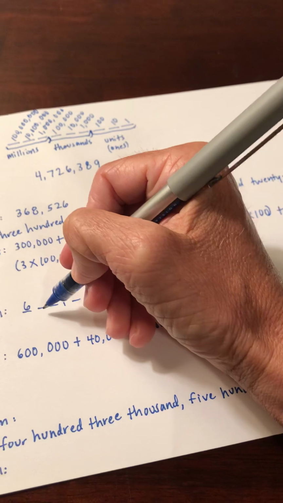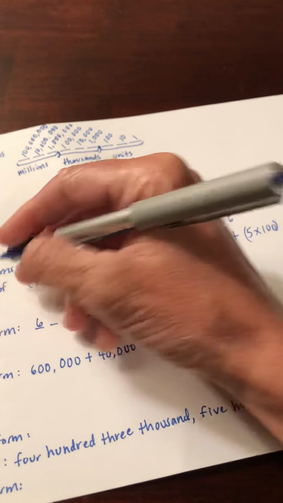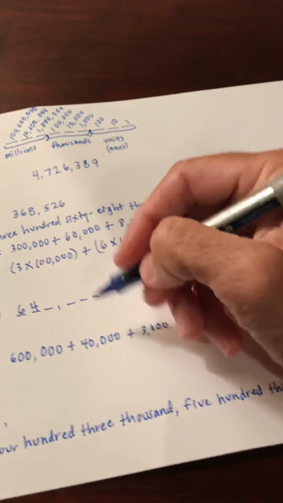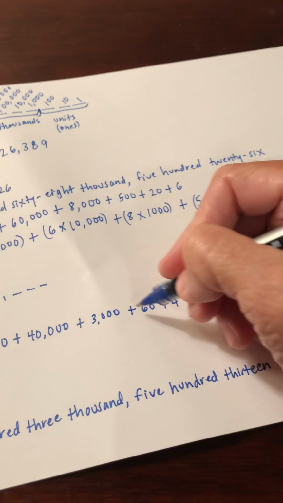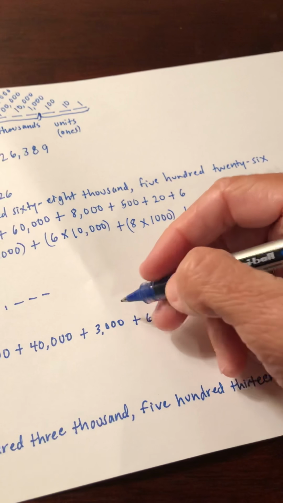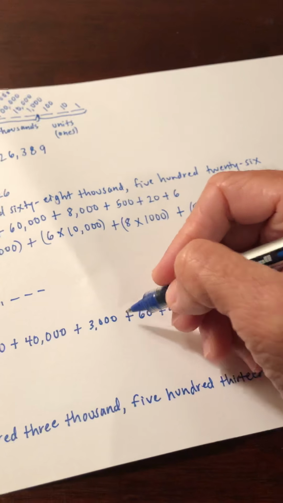As we progress smaller, we're looking for the 10,000s. We got 4 in the 10,000s. 3 in the thousands. Next comes the hundreds. I don't have any, so this is where students have to be very careful. I'm not just going to automatically put a 6 there because that 6 needs to be in the tens place. So since I have no hundreds, I'm going to put 0 there. Helps to keep everything in the places they should be, and also shows that we have no hundreds. And then we're going to put 6 in the tens and 4 in the ones.